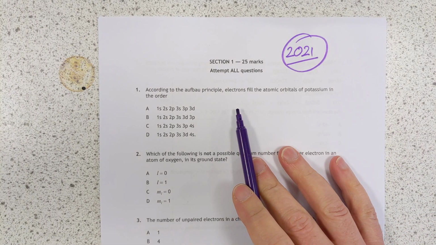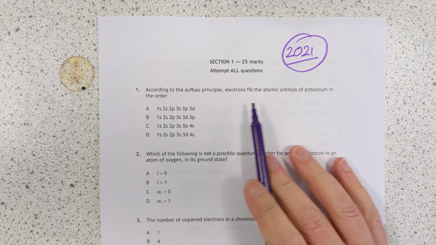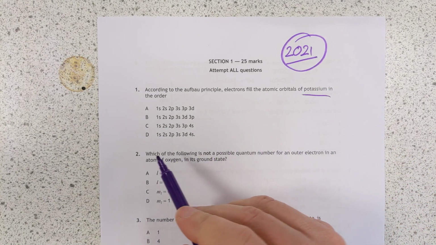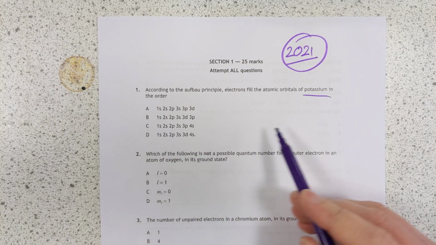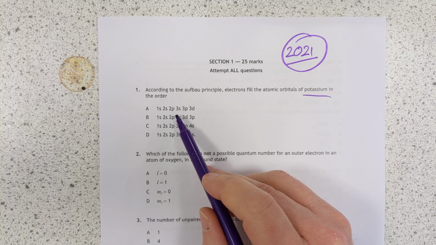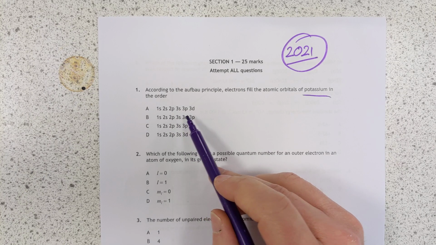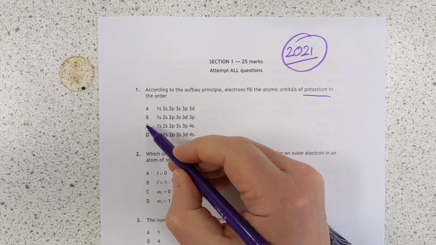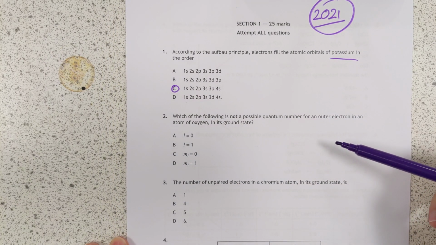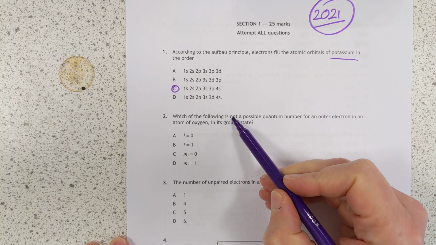Number 1. According to the Aufbau principle, electrons fill atomic orbitals of potassium. Potassium is at number 19. So this is just checking it out. So 1s, 2s, 2p, 3s, 3p, 4s before 3d. So that's C.